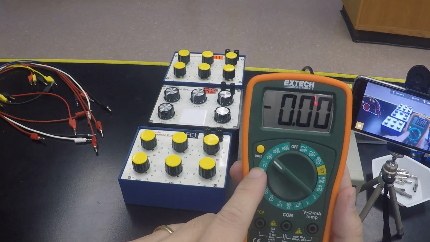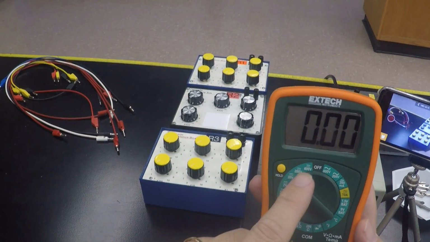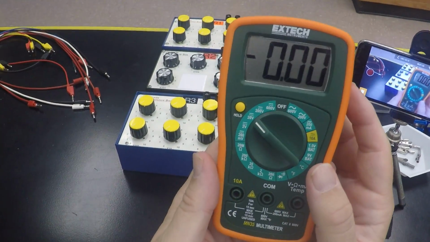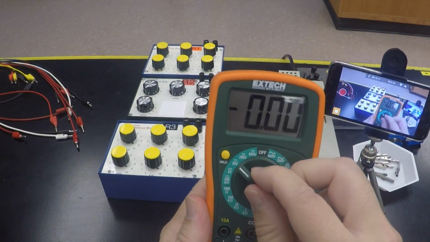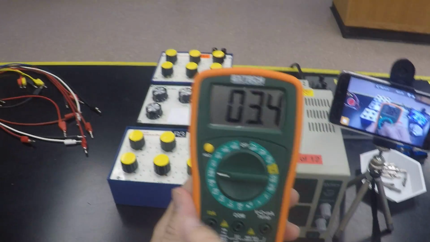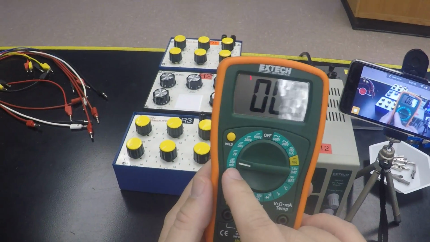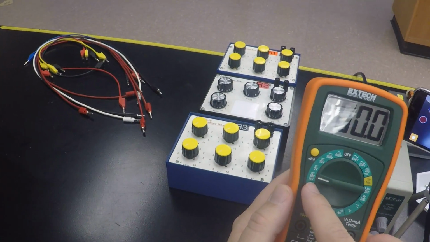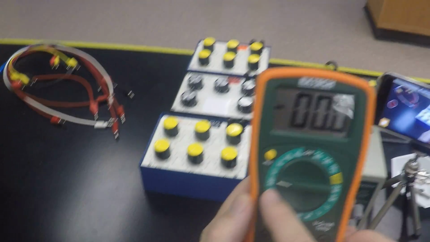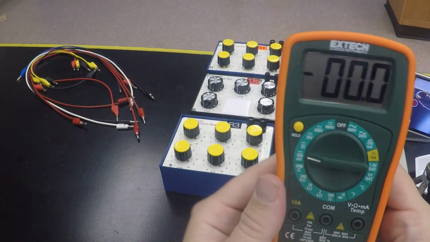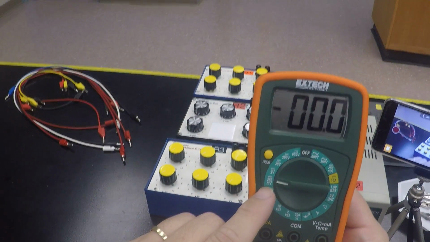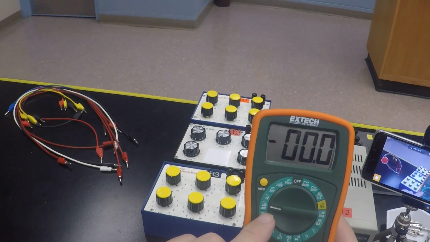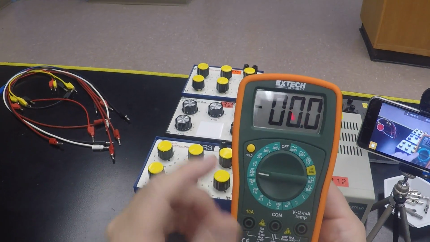Now, what would determine why you would want to use these various settings? Well, the general rule of thumb is as you dial down to smaller and smaller increments, that allows for a more and more precise reading. So if I have a source which is less than 200 millivolts, I can get that measurement as long as it does not exceed 200 millivolts. And so in that way you can get the most precise reading.